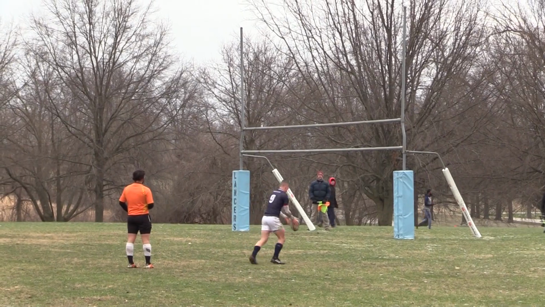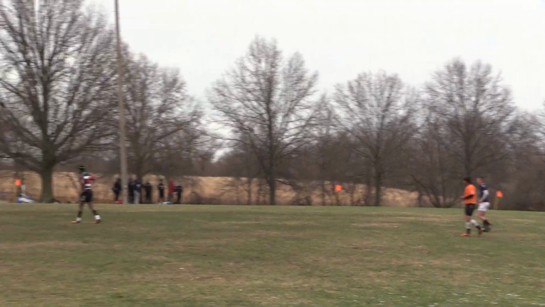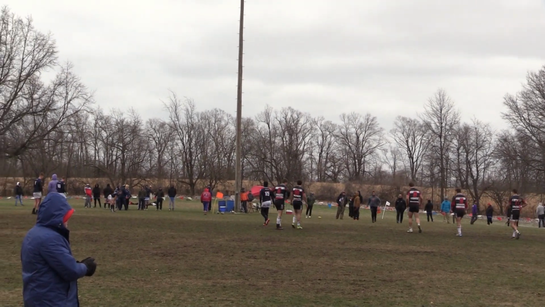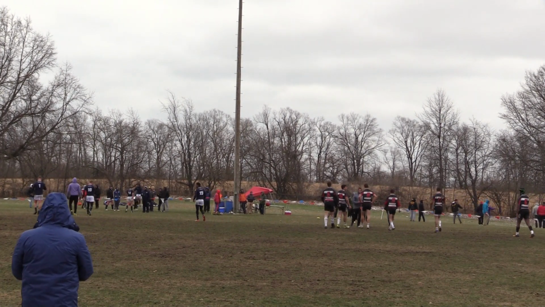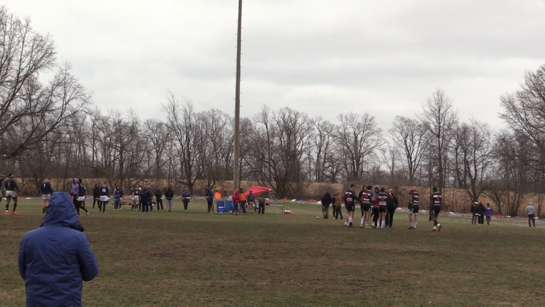Richard Felton sizing this one up. Gets the 2 more on the board. Tritons take a lead by 5 at the end of the first half here. It's going to be 12-7 here at the end of the first half.